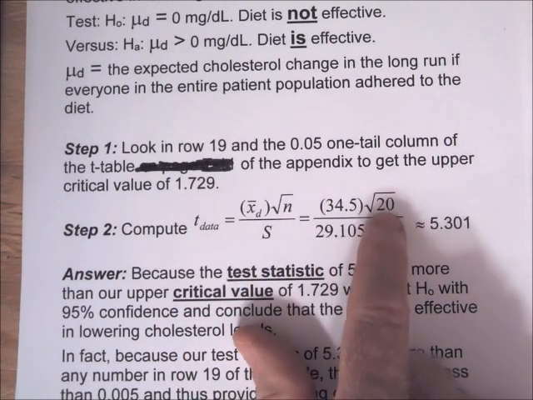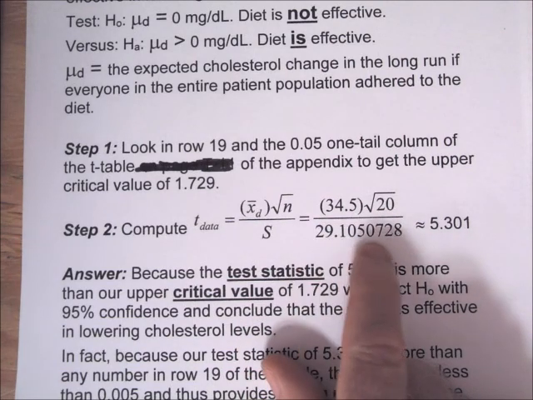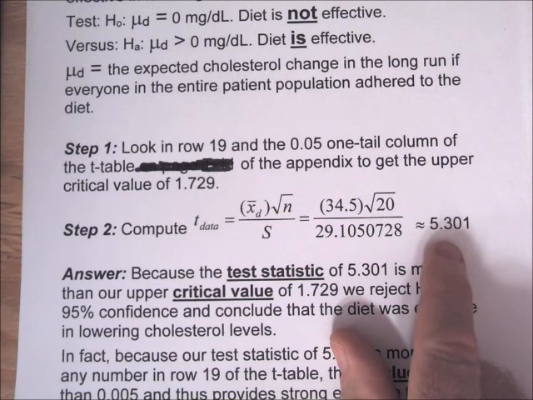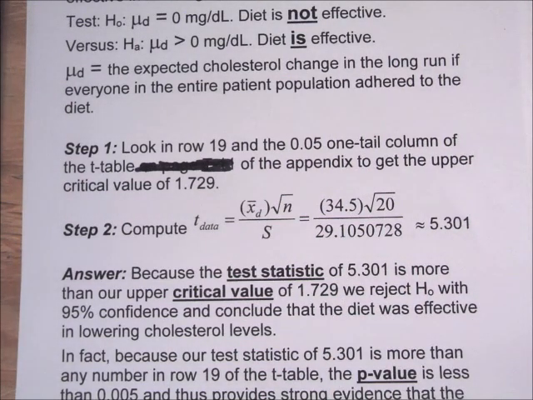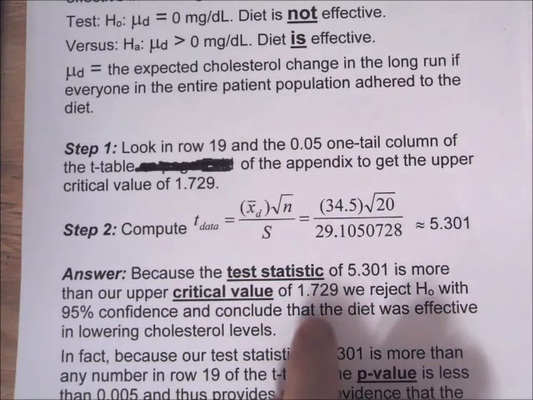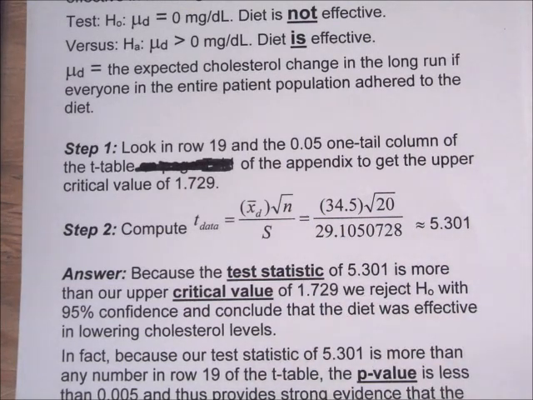And then we want to compute the test statistic: the mean difference, which is 34.5, times the square root of n, which is the square root of 20, divided by the standard deviation of the difference, which is 29 point something. And so the test statistic comes out to be 5.301. Our test statistic is more than the critical value of 1.729. So we reject H0 with 95% confidence and conclude that the diet was effective in lowering cholesterol levels.